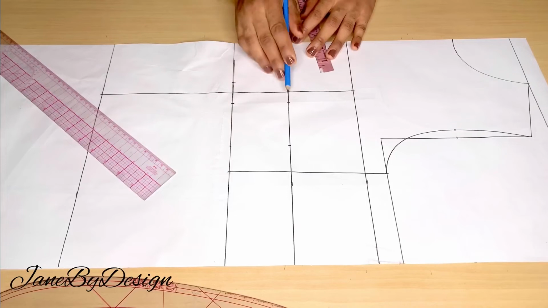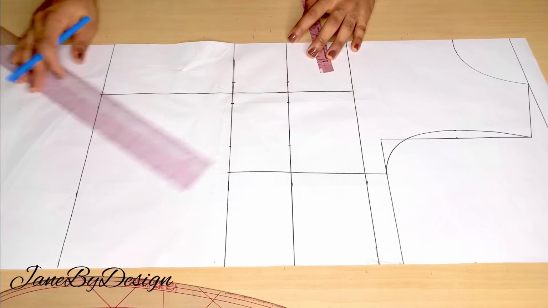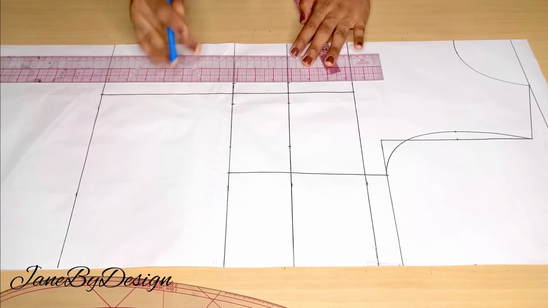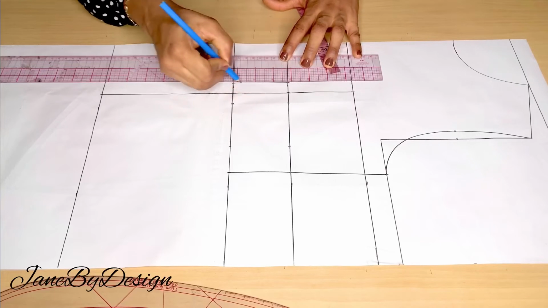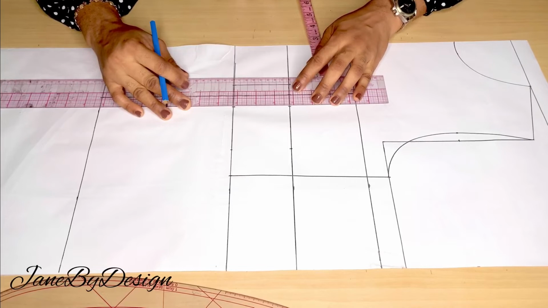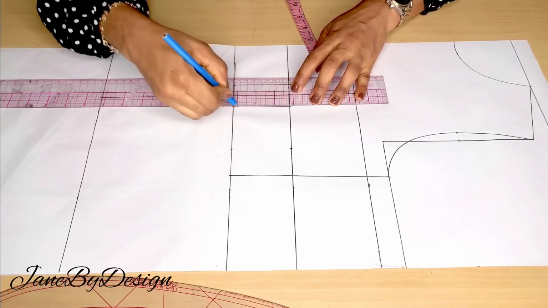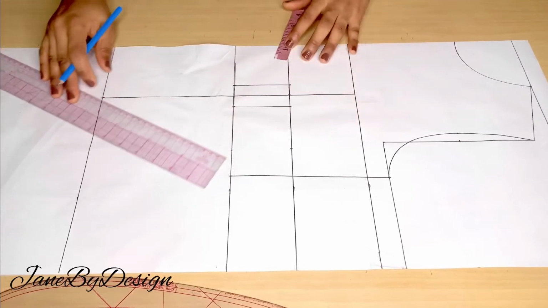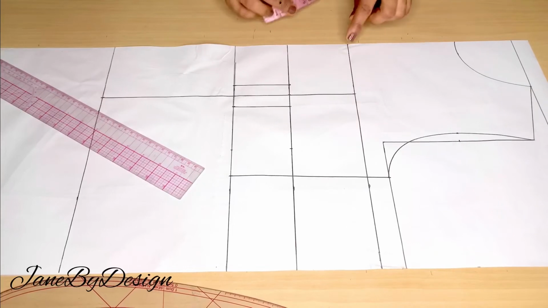Now I'm going to distribute it evenly at the underbust line, and then I'm going to be connecting from that point where I took a dart at the underbust to touch the waistline. So basically the same thing, but we're not going to be cutting this out. This is just so that the underbust is tightened.